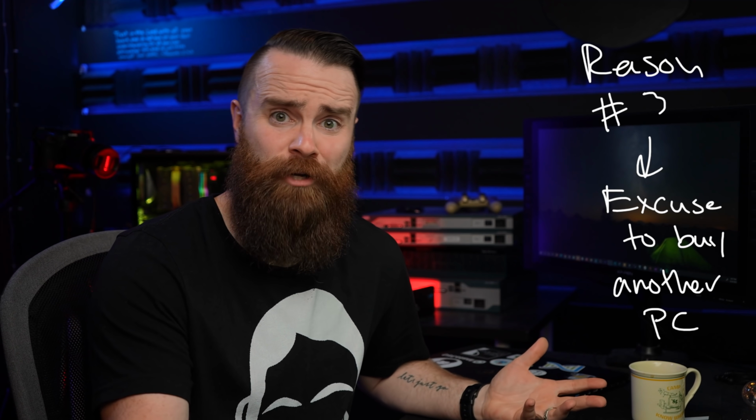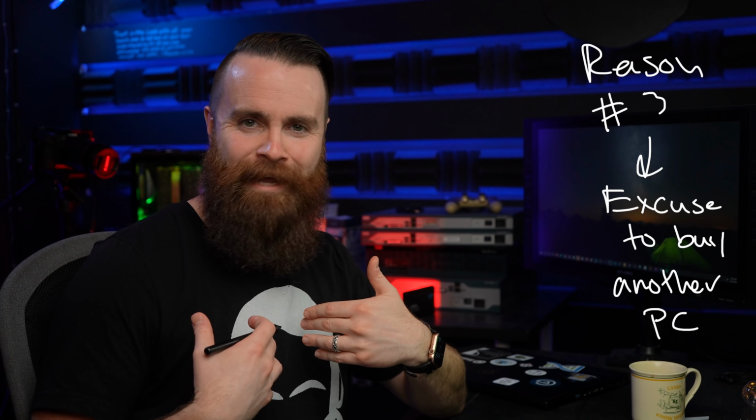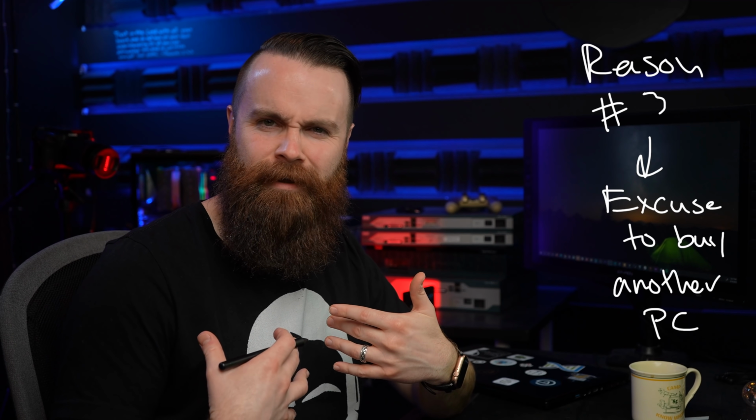And then reason number 3 might be my strongest reason. You now have an excuse to go buy another computer. Because if you don't have a spare one, you have to use your existing one for this lab, don't you? You want to have a killer hacking or VMware lab or an Active Directory lab. I don't care what you're doing, as long as you're doing something. But yeah, you want to have that, right? So dedicate your current PC to that and go buy you a nice new laptop or a nice new desktop. At least that's what I do. That's the excuse I use. Anyone else do that? That's how I tell my wife anyway.